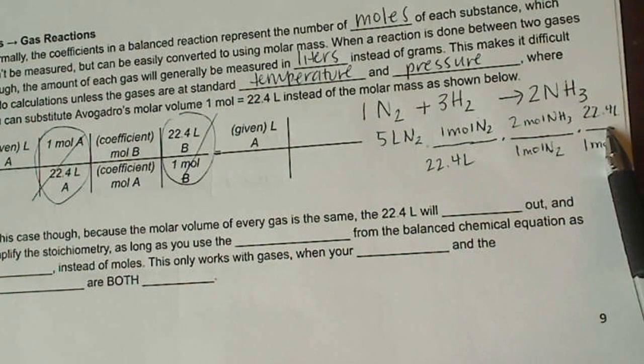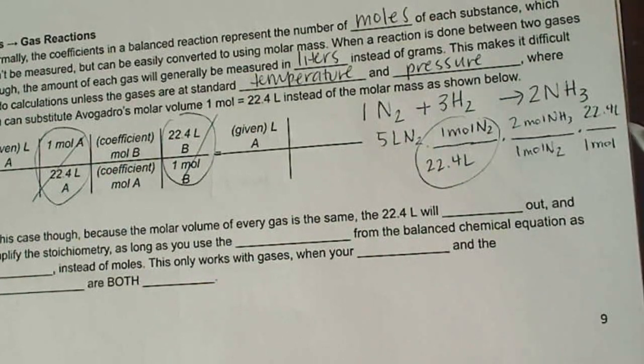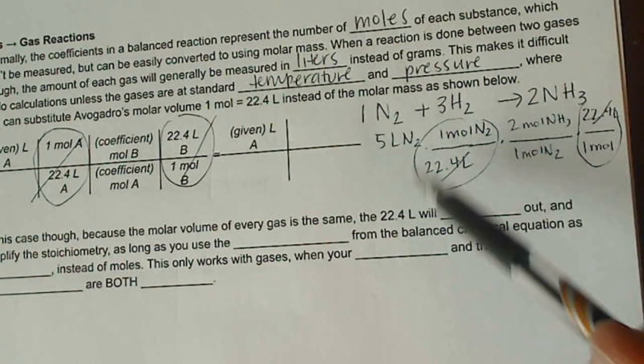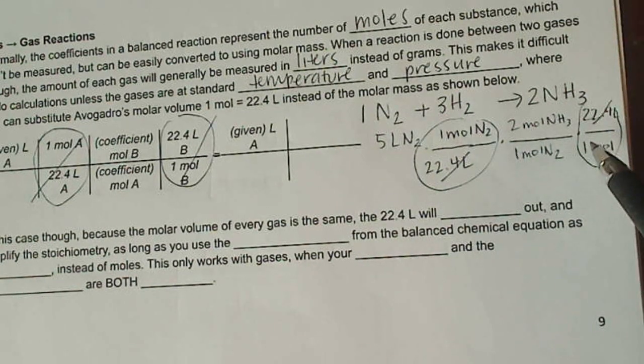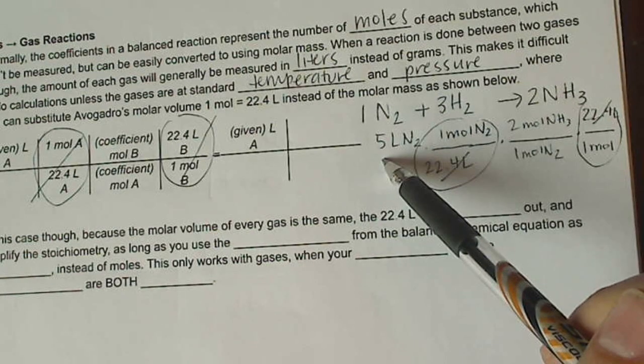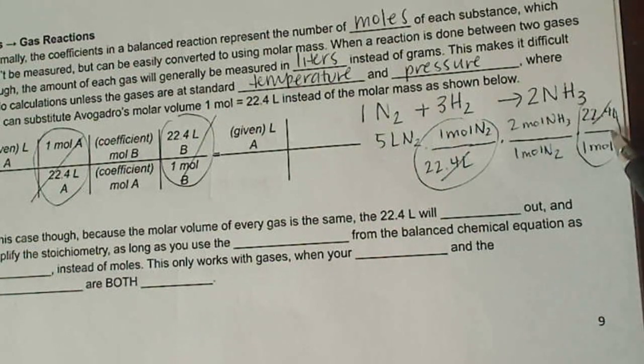The 22.4 and the 22.4, these are going to cancel out. So instead of us going through all of this and doing the 22.4 liters, if you have a balanced chemical equation, all you really need to do to convert from liters of one substance to the liters of another substance is simply to look at the mole ratio.